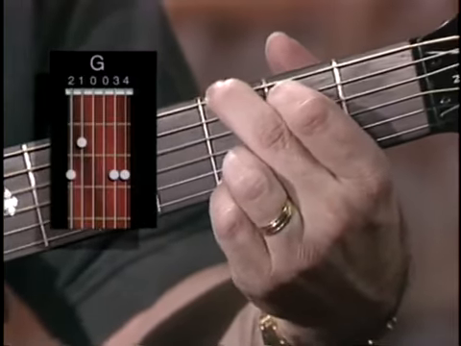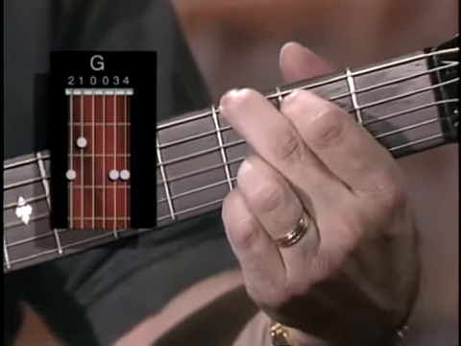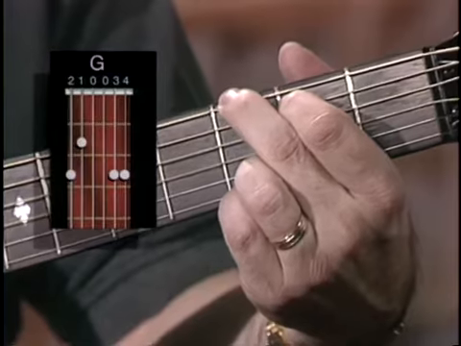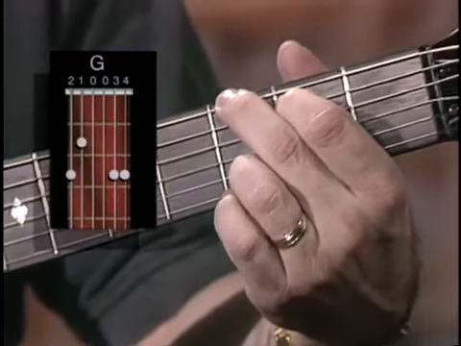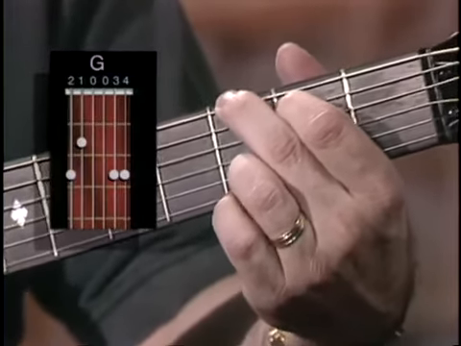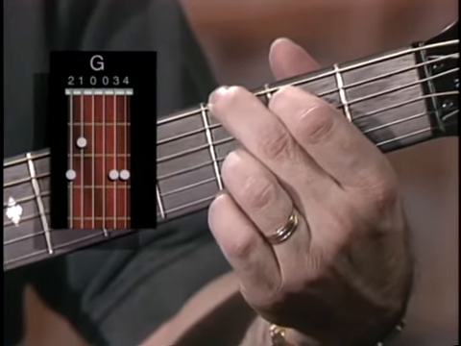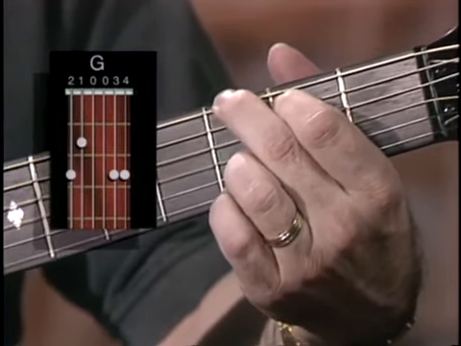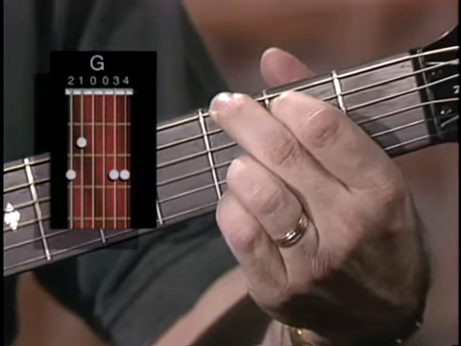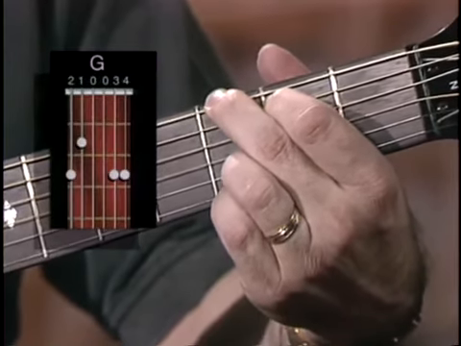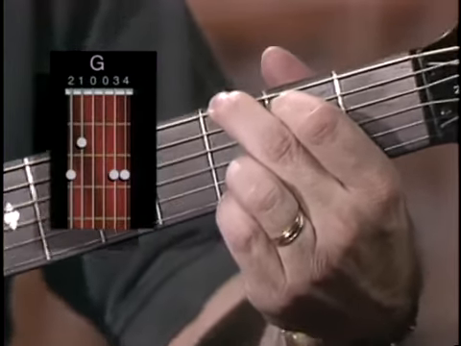Open D, open G. Now, instead of playing the 2nd string open, put your 3rd finger on the 3rd fret of the 2nd string. And now place your 4th finger on the 3rd fret of the 1st string. When you play all the notes together, it sounds like this.